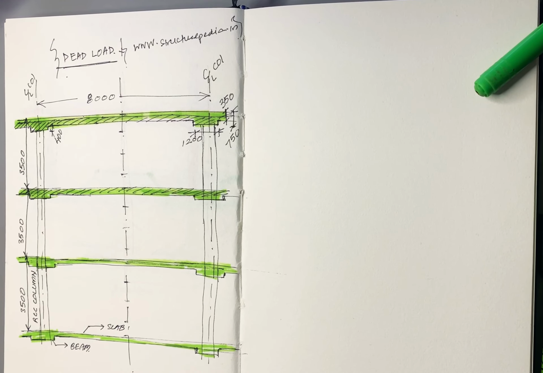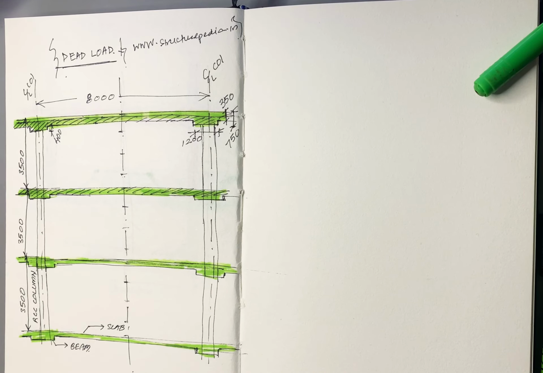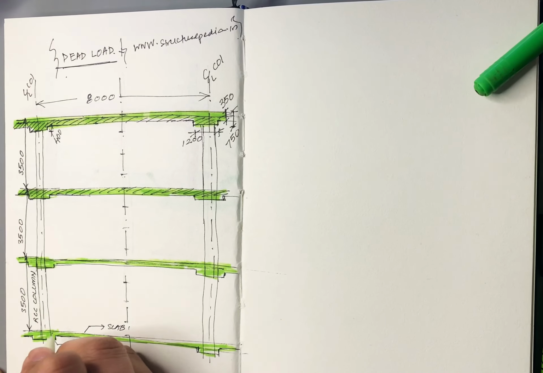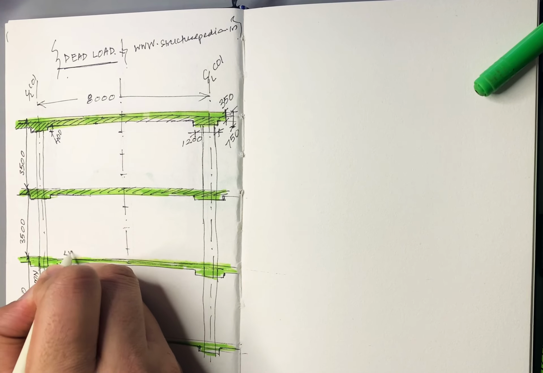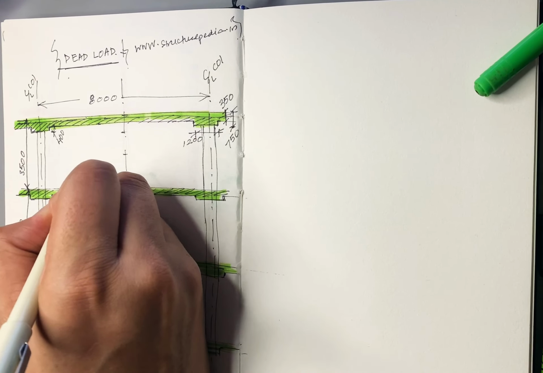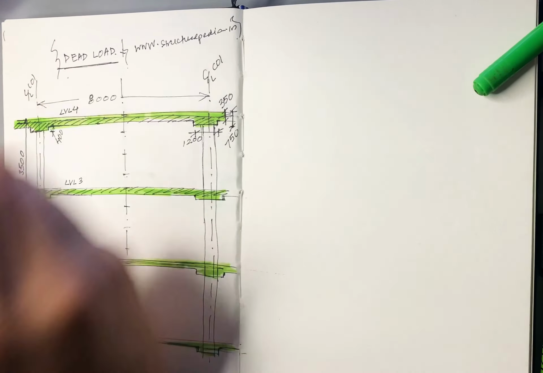Now, one thing is clear. We have columns, we have beam, we have slab. Everything is clear. Now you have to mark the levels. That is, this is level 1, this is level 2, this is level 3, and this is level 4.